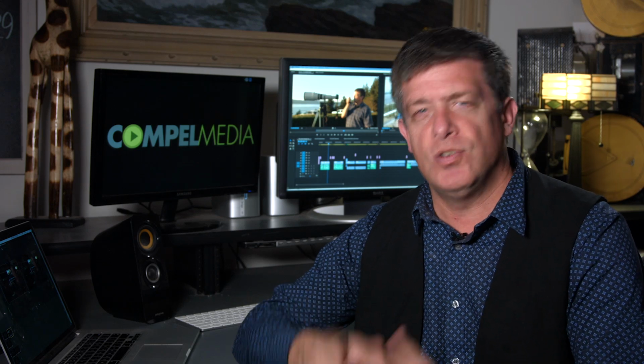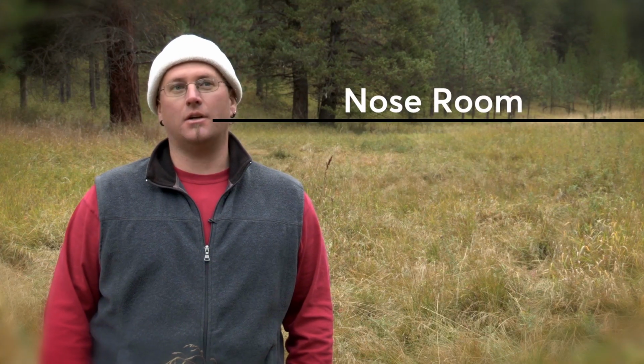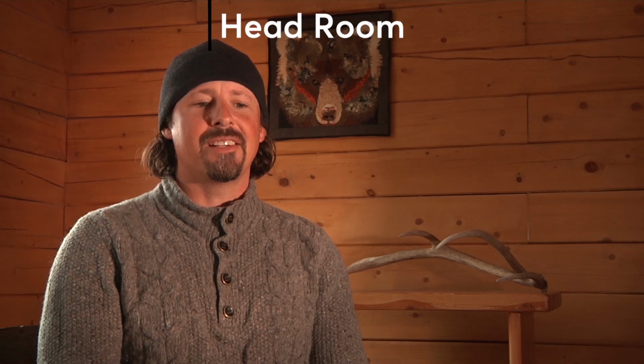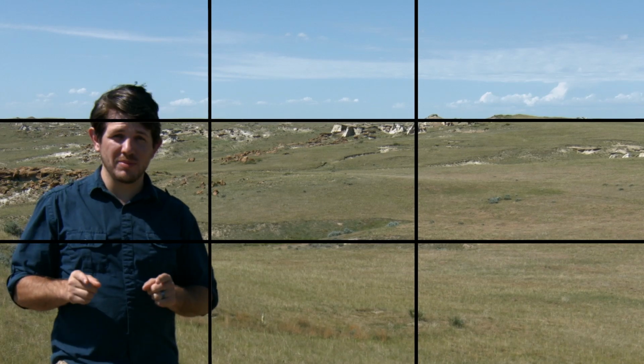The rule of thirds will also help you to avoid 2 other mistakes, which are too much nose room or too much headroom. Nose room equates to how much room there is between the edge of the screen and the subject's nose. Headroom is similar in how much room there is between the subject's head and the top of the screen. You can have too much or too little headroom or nose room. The rule of thirds will help you to avoid many of these framing issues.